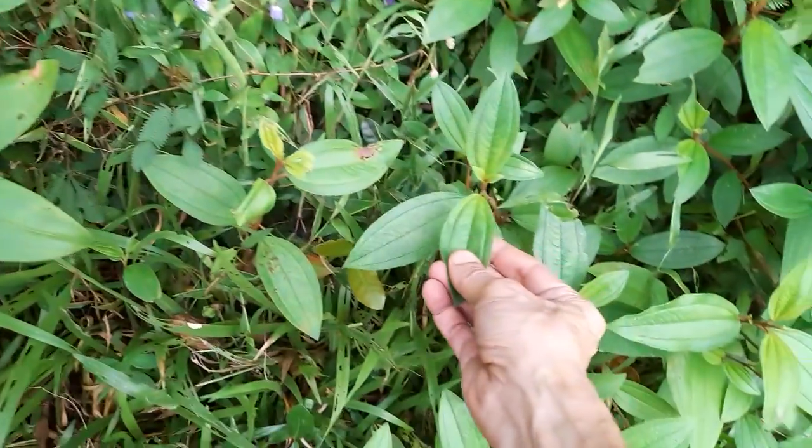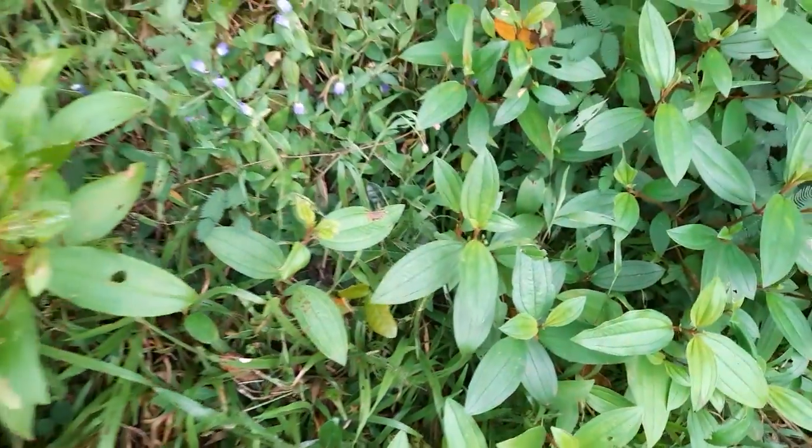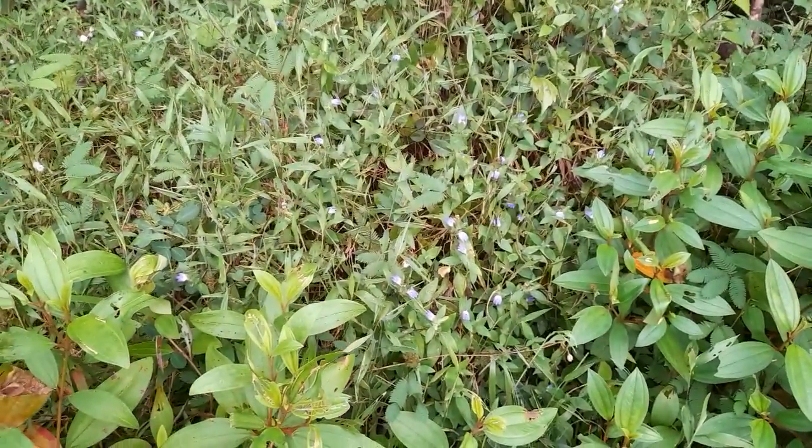And, growing along with the Malabatricum, Melastoma malabatricum. ಚಂದ ಉಂಟಲ್ಲ ಇದು.